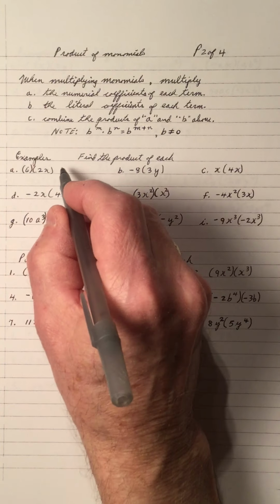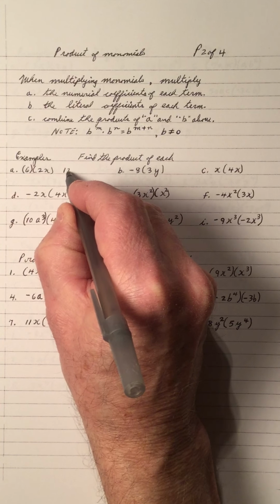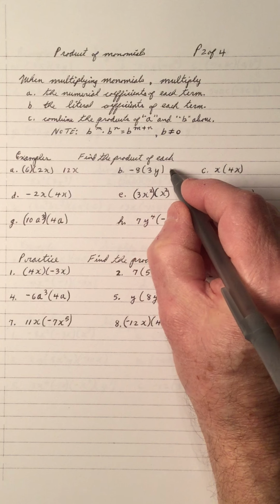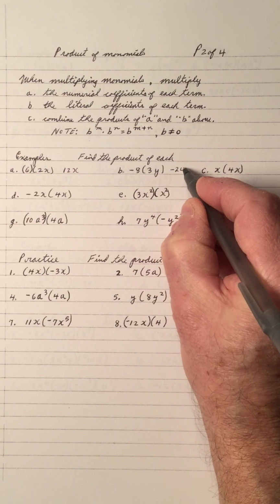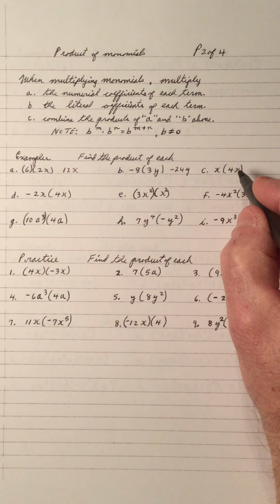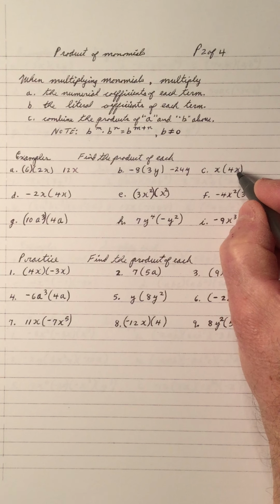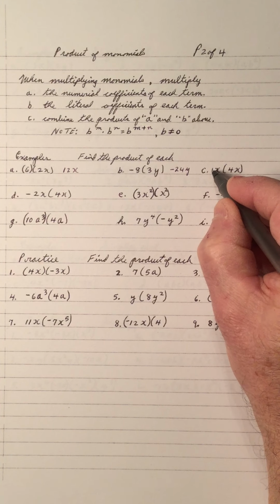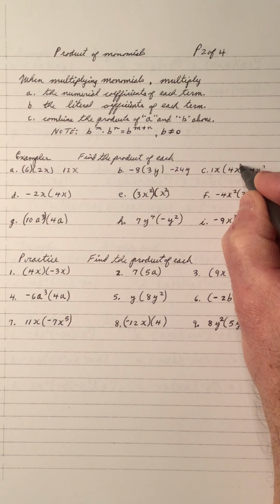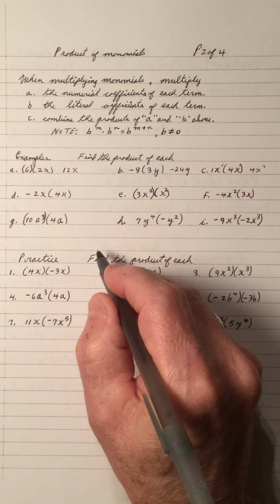Well, 6 times 2 is 12, and we only have 1 x. And negative 8 times 3y is negative 24y. When you multiply unlike signs, you get a negative. When you multiply x by 4x, there's a 1 there, so 1 times 4 is 4. And x times x is x squared, because the exponents are 1 and 1, and you add them.